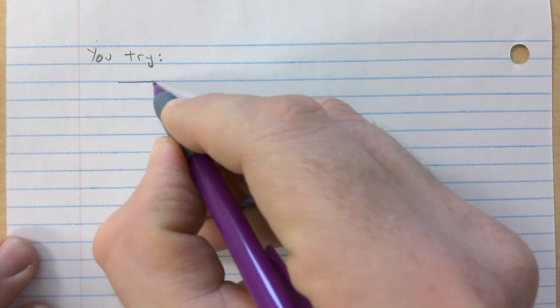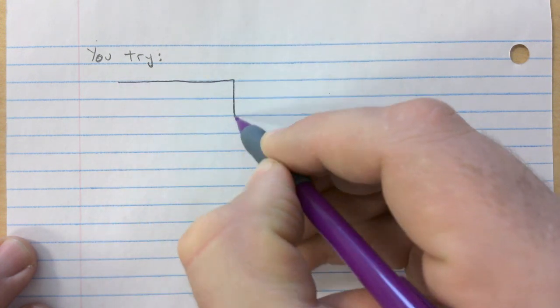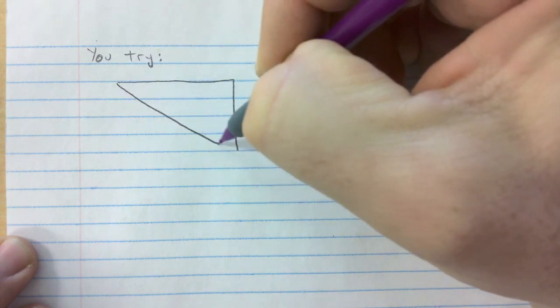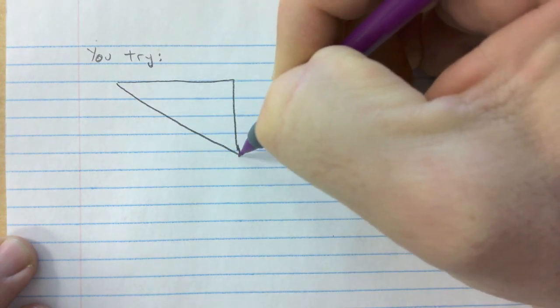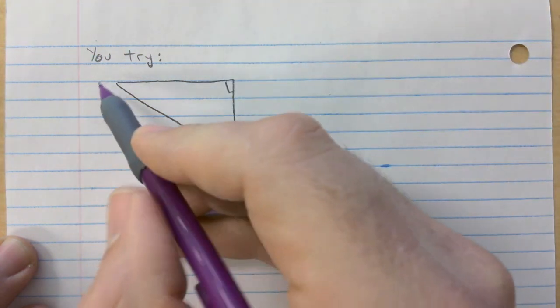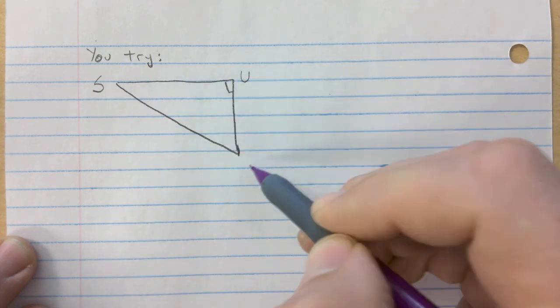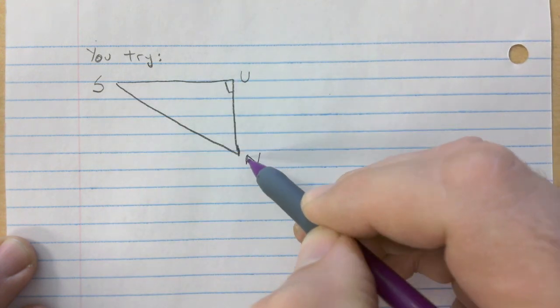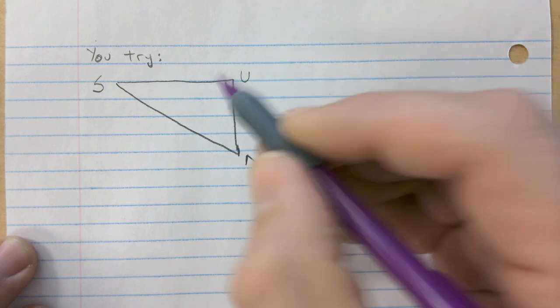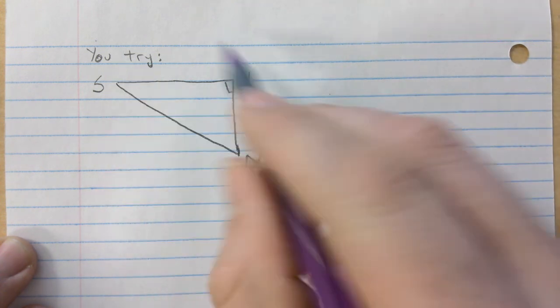You try, so how about we make it upside down? We're going to call this one SUN, sun. By the way, that's how we refer to a triangle.